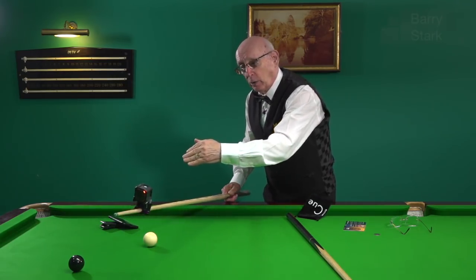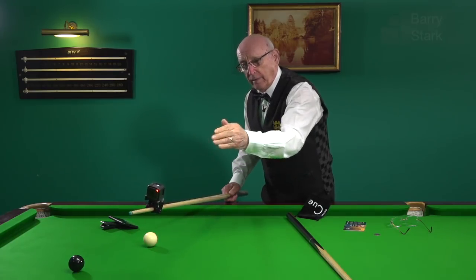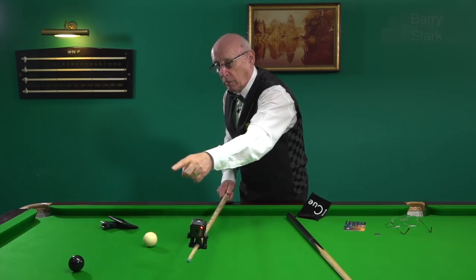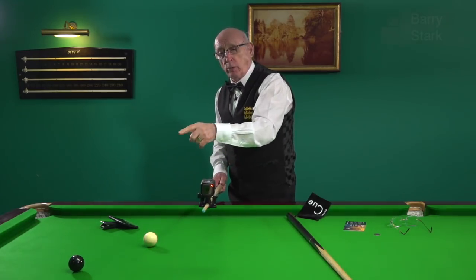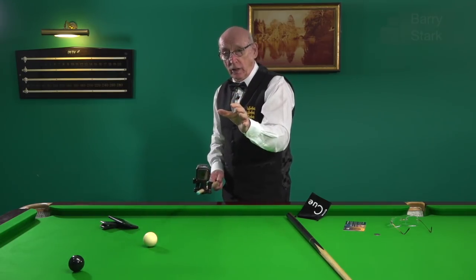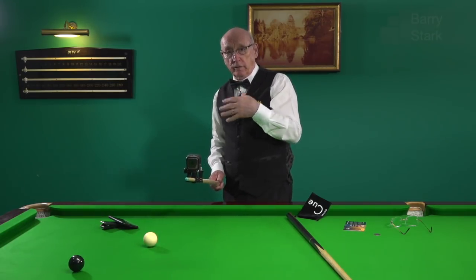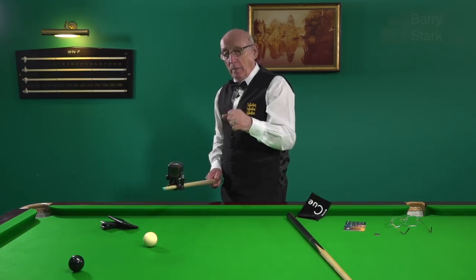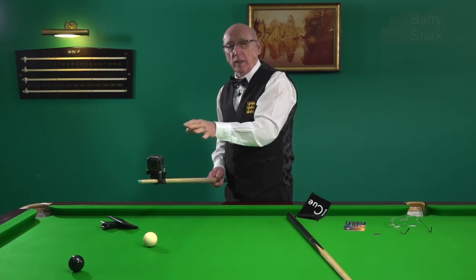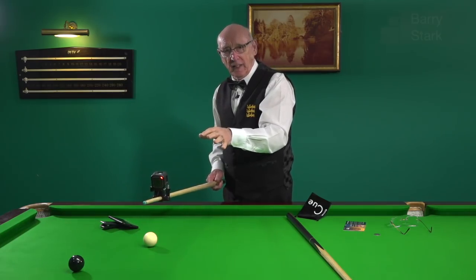So that is an angle cutting the object ball to the left. The same shot from the other side of the table, most players would prefer to play that with a little touch of left-hand side. And I include myself in that statement. But that doesn't mean that you should always play it with that degree of side.